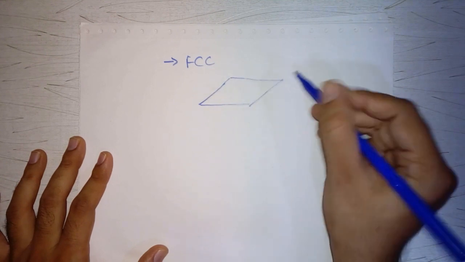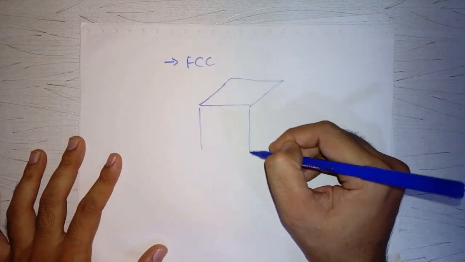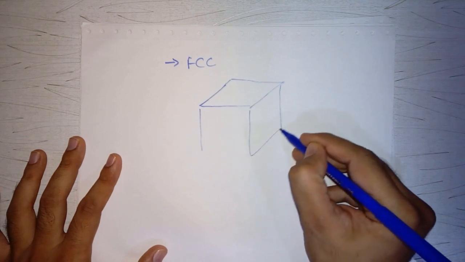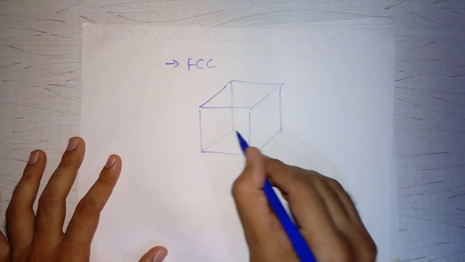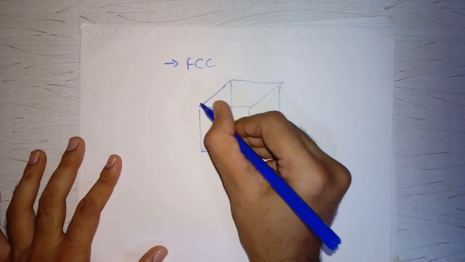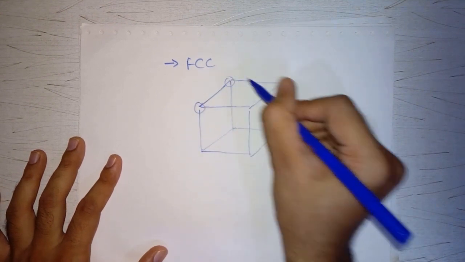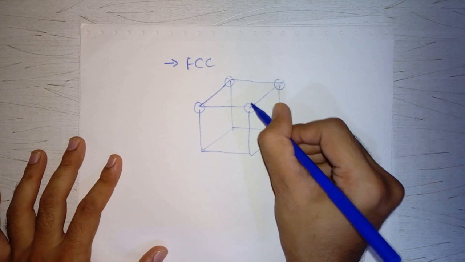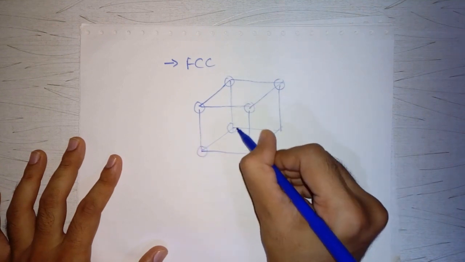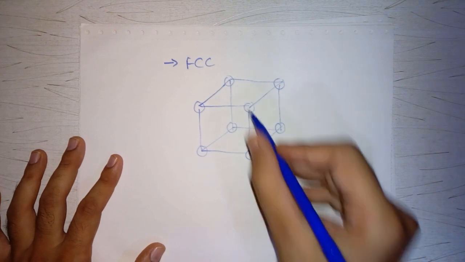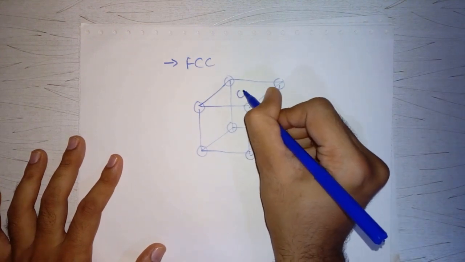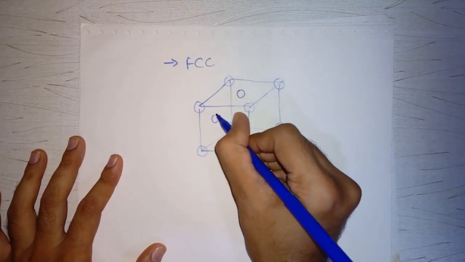We represented it by the reduced sphere method, and it was like this. So we have atoms at each corner of this cubic unit cell, as well as atoms at the center of all the faces.